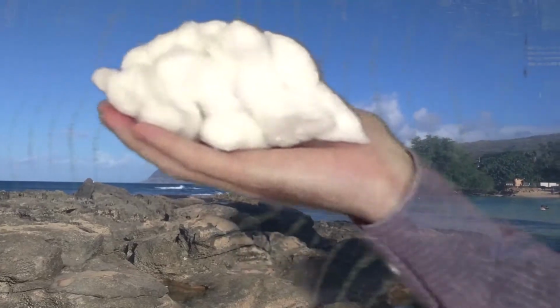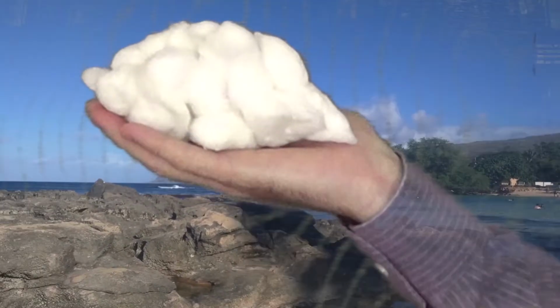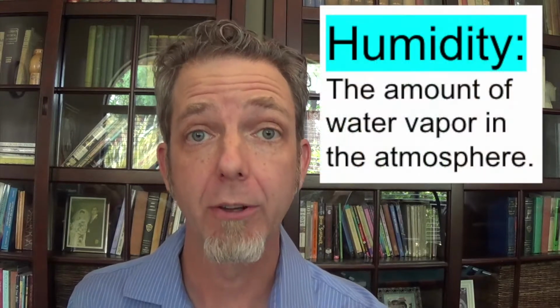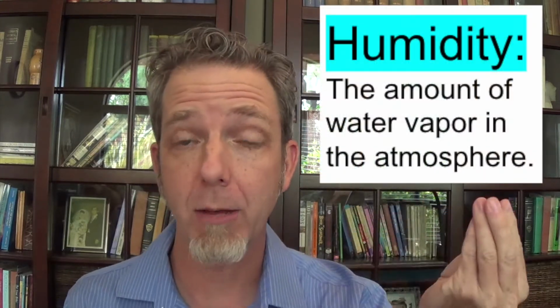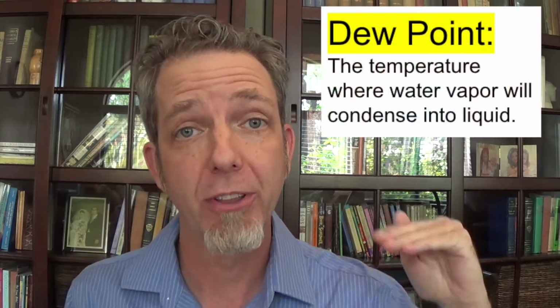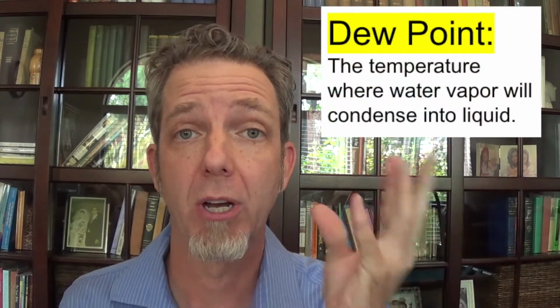What makes a cloud? A cloud is condensation in the atmosphere. We've talked about humidity. There needs to be enough water vapor in the atmosphere to form a cloud. We've talked about condensation. The temperature needs to get down to the dew point so that the particles of water vapor that are in the atmosphere, those molecules, are condensing into water droplets, forming a cloud. I can make a cloud at home.